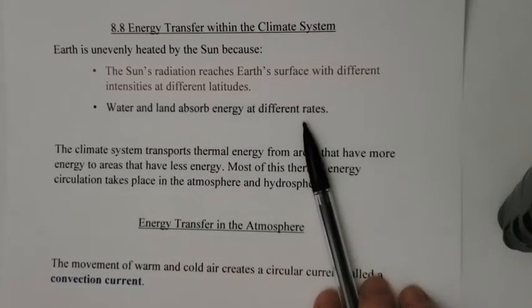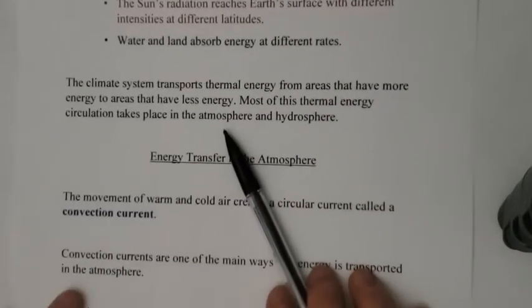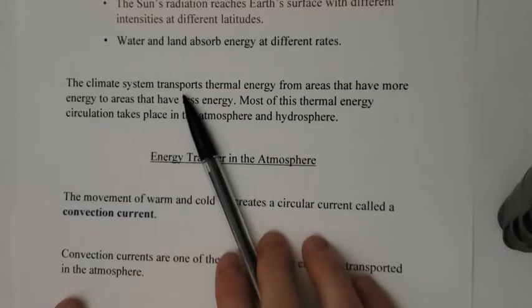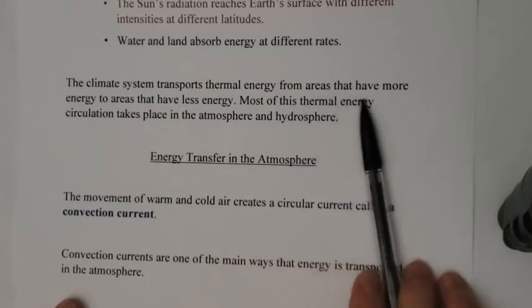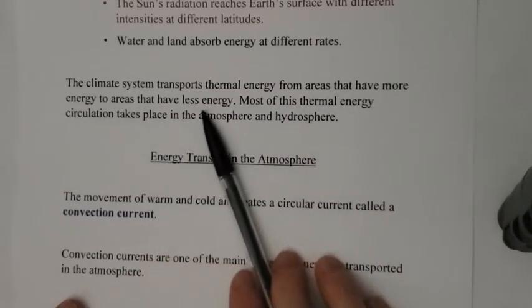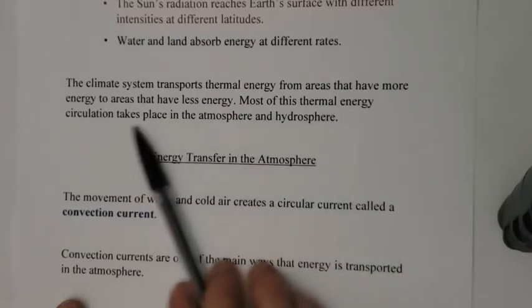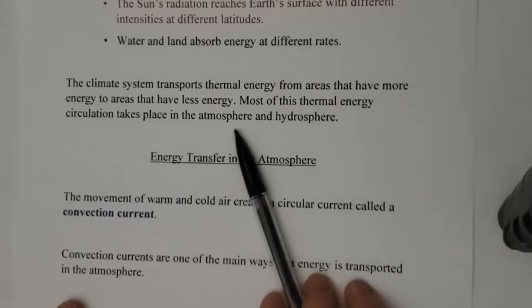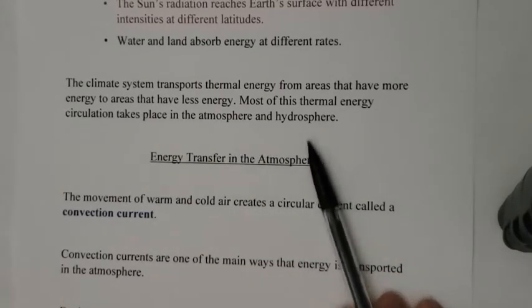So we saw that in the lab that we did, that the water didn't heat up as quickly as the stones and the sand did. So if the sun beats down on an ocean, it'll heat it up less than if it was striking land. The climate system transports thermal energy from areas that have more energy to areas that have less energy. Most of this thermal energy circulation takes place in the atmosphere and the hydrosphere.